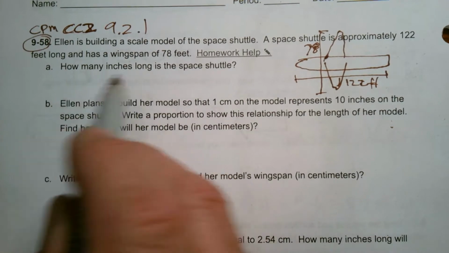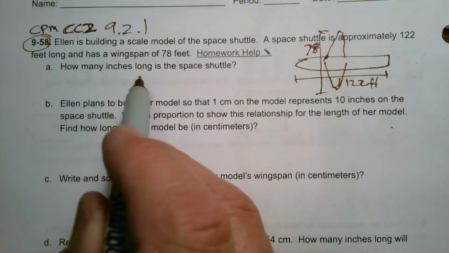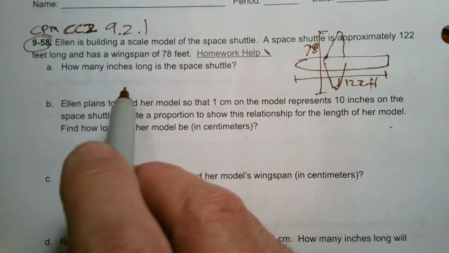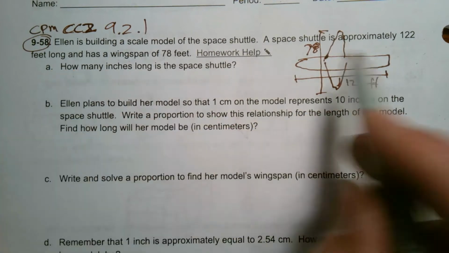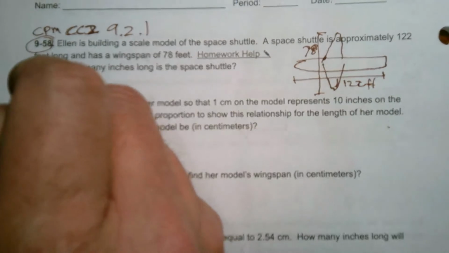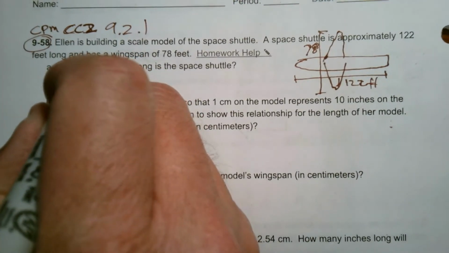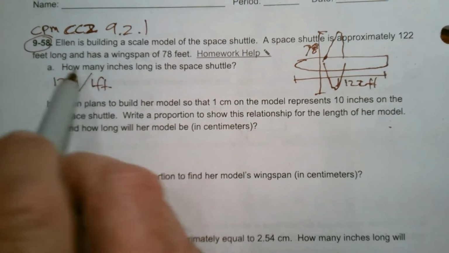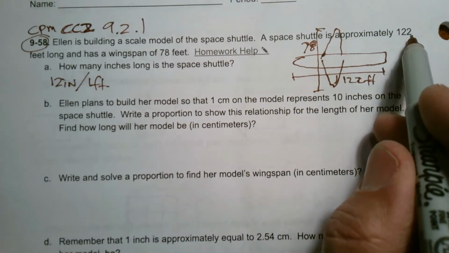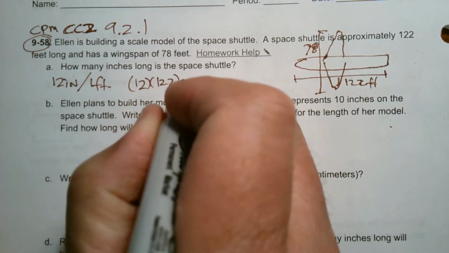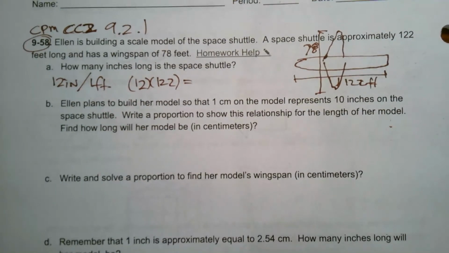Okay, so it asks how many inches long is the space shuttle. So this is the feet. I basically need to convert the length, which is the 122, into inches. There's 12 inches for 1 foot. So if I have 122 feet, I want to figure out how many inches. I'm going to multiply 12 times 122 to determine how many inches that is, correct?